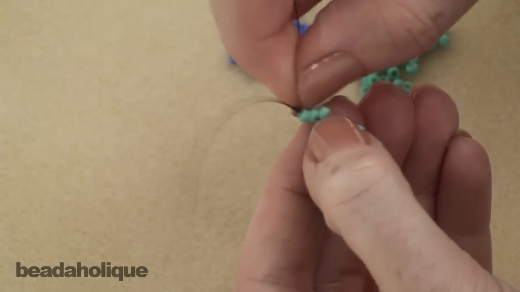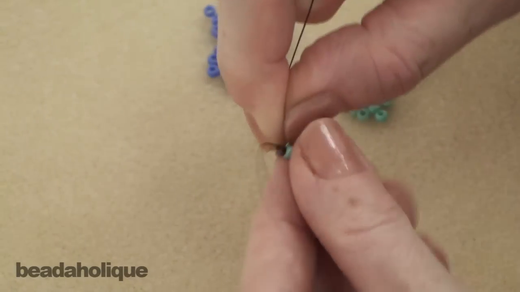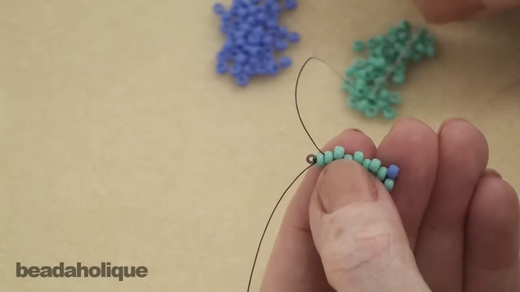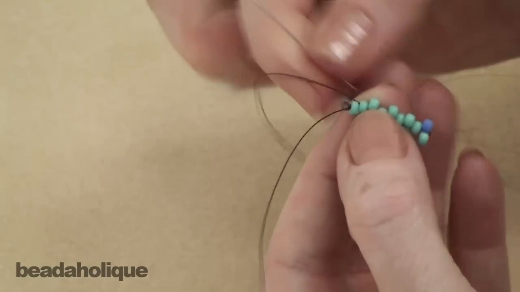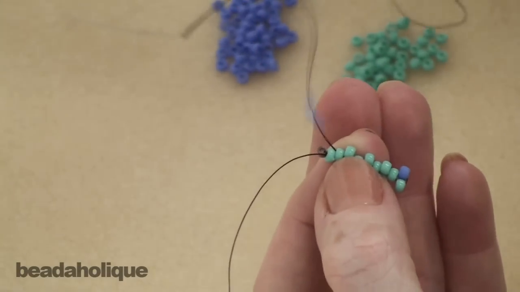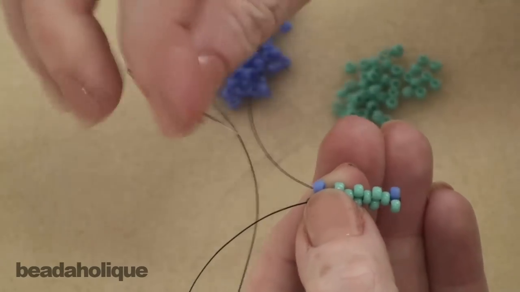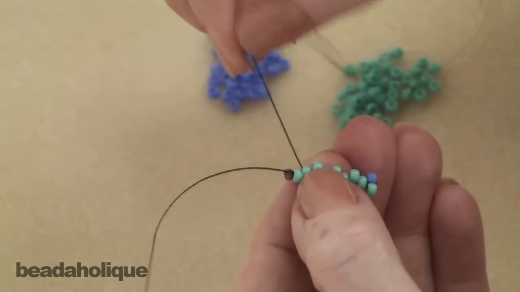and this is where things get tricky. So if this was even count peyote, you wouldn't have this problem where now you need to put on another bead. But where do you go from here? So this slides down, and what you'd normally want to be able to do is just continue going this way. But you can't do that because this bead is not anchored.